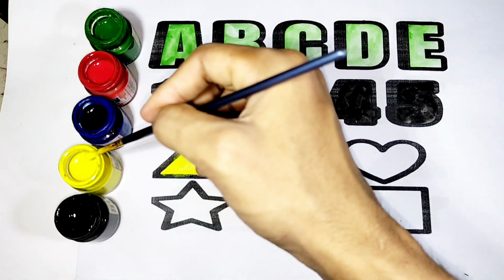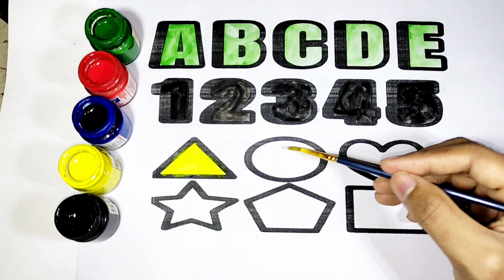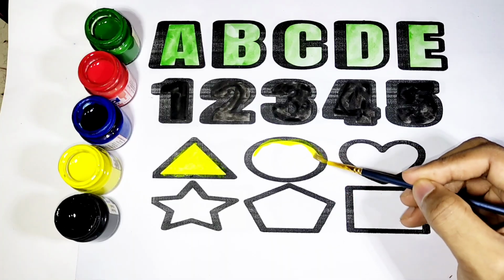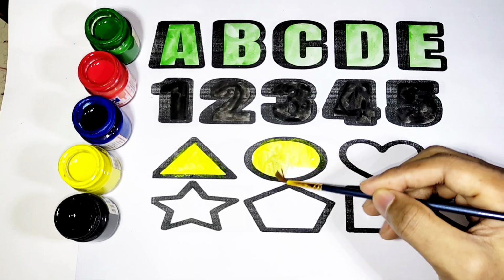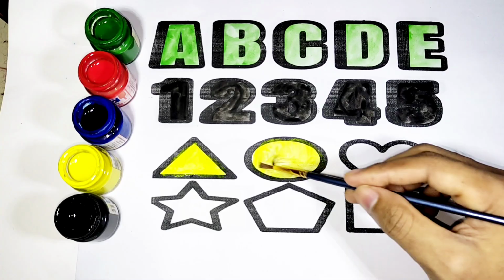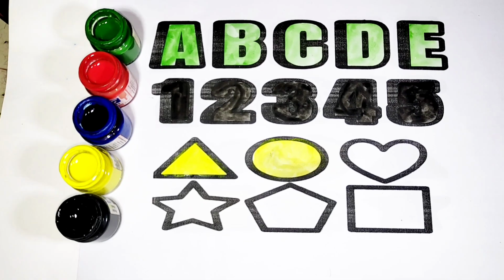The next one is circle. We are again using the color yellow. And the next one is heart.